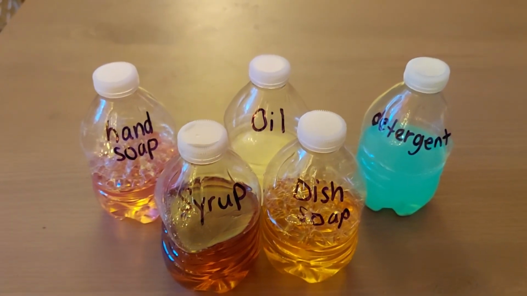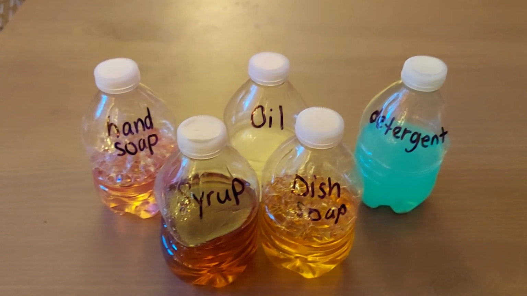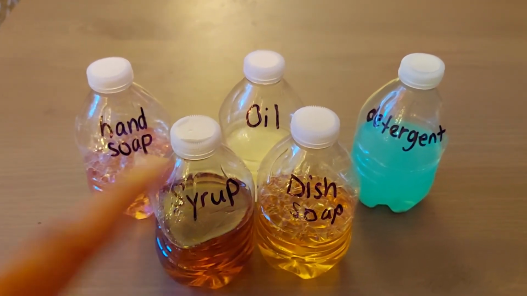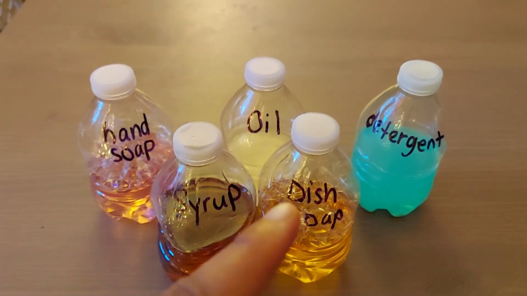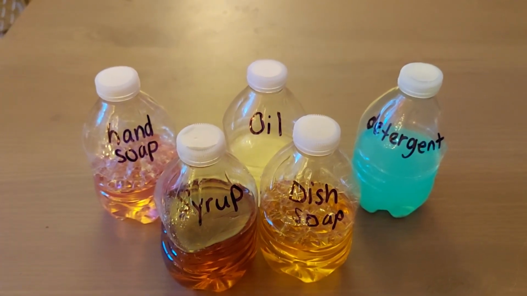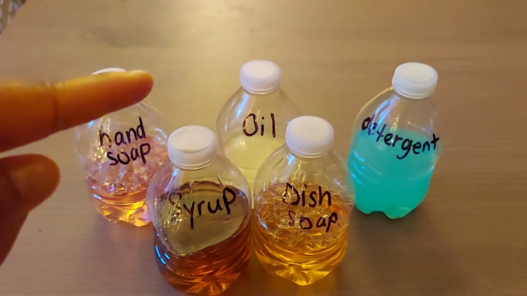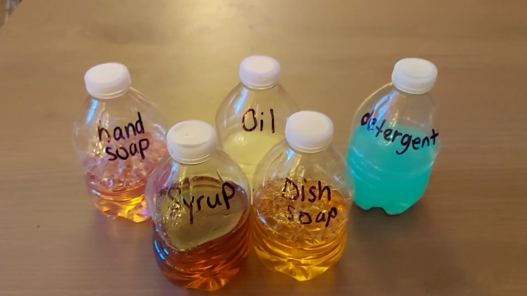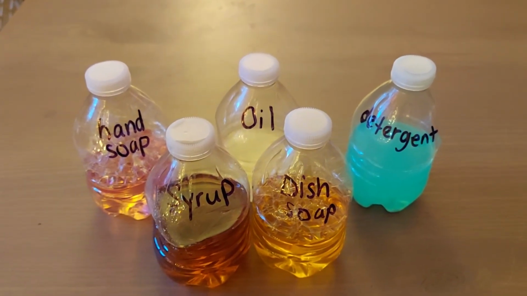But some of our liquids still held their change, like hand soap and dish soap, because they still have, well, not so much foam at the top anymore, but they have bubbles at the top. And the liquid that had the most change, that actually had a new change after we shook it up, was the oil, because it formed layers, a layer of water and oil after we left it overnight.